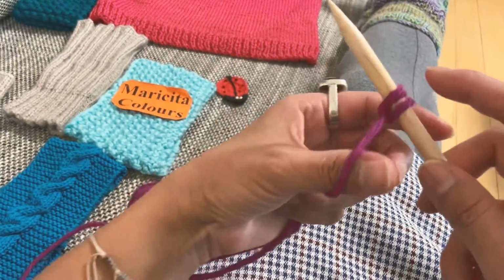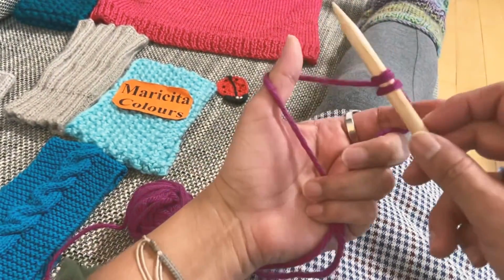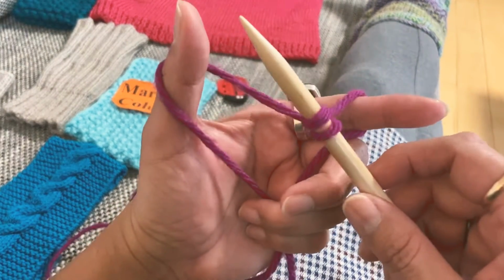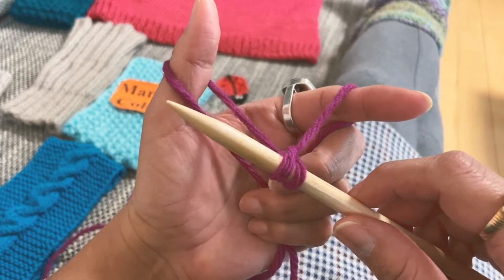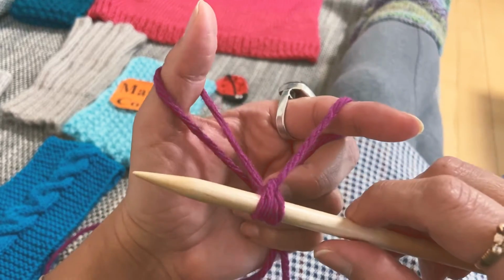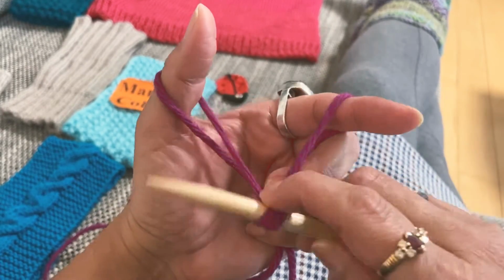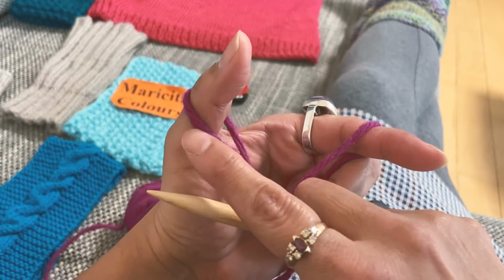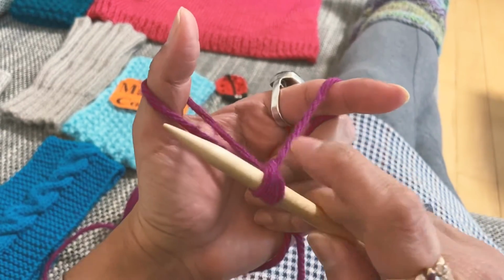Now we repeat. We hold the yarn with these 2 fingers. We bring the yarn to the front with the needle, and we see here 2 yarns. We must catch this one from the left and this one from the right.